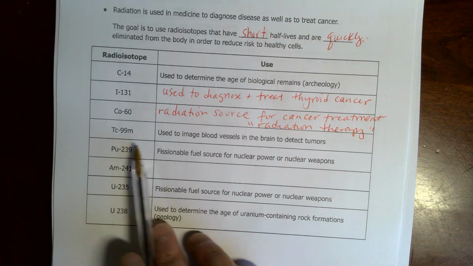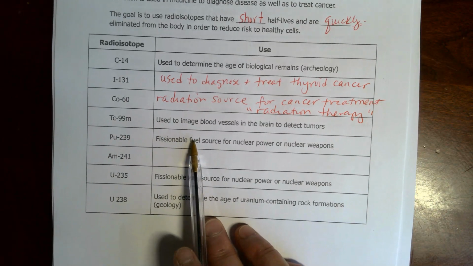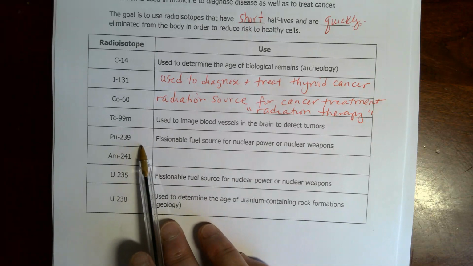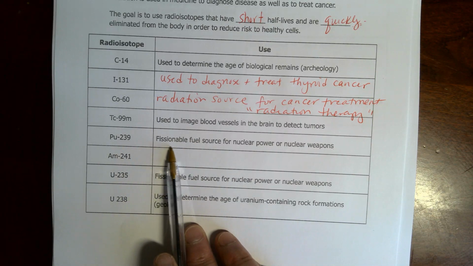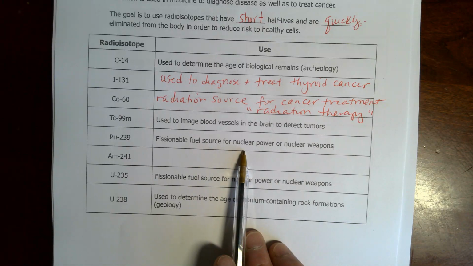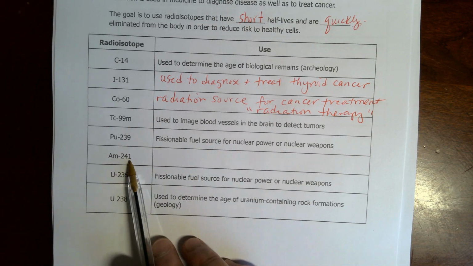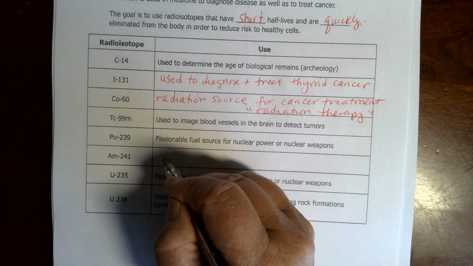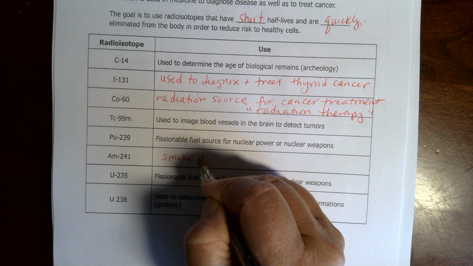Technetium-99m is used to image blood vessels in the brain to detect tumors. Plutonium-239 is a fissionable fuel source for nuclear power or nuclear weapons. Americium-241 is used in smoke detectors.